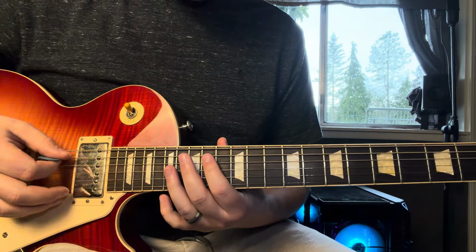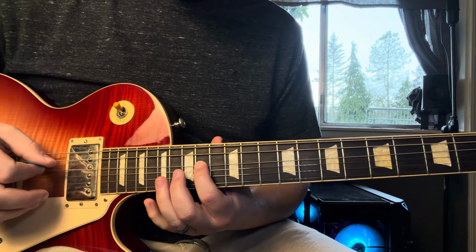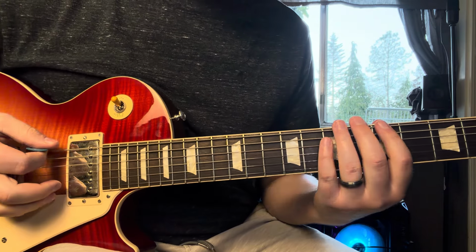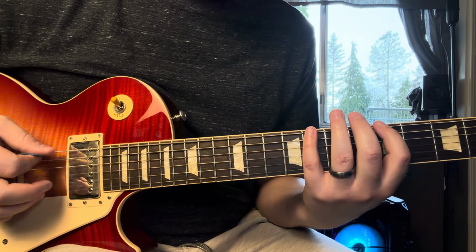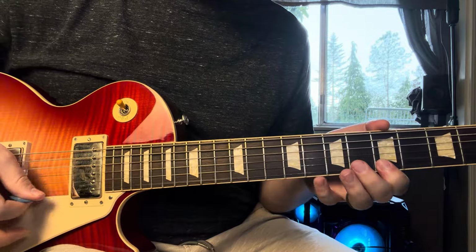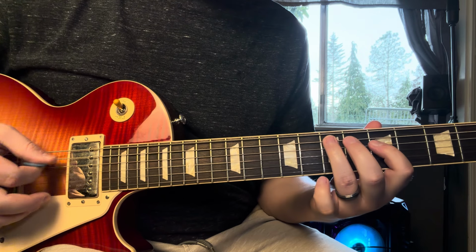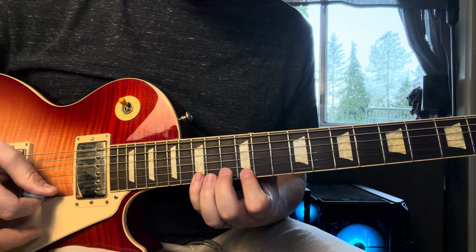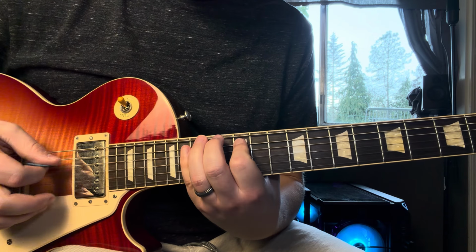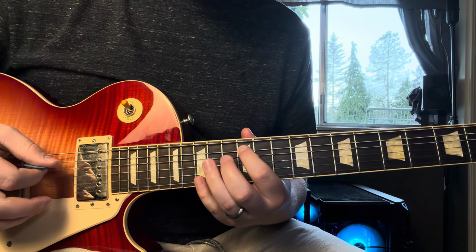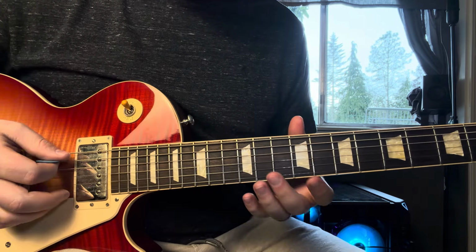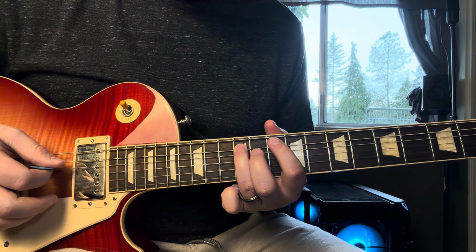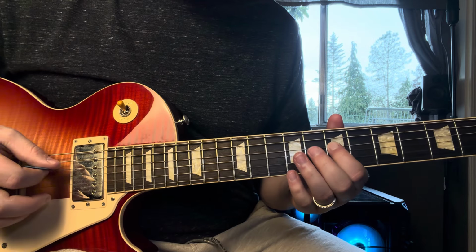There it is. So now we're going to learn the D string root. Okay, so far we've learned our E string root and its shape, and our A string. Now we're going to find our octave on the D string, which would be right here.